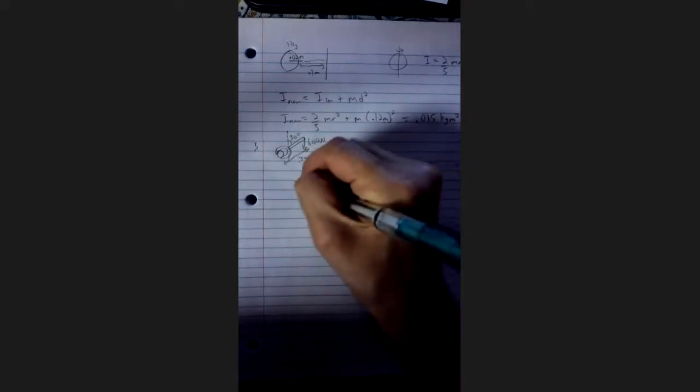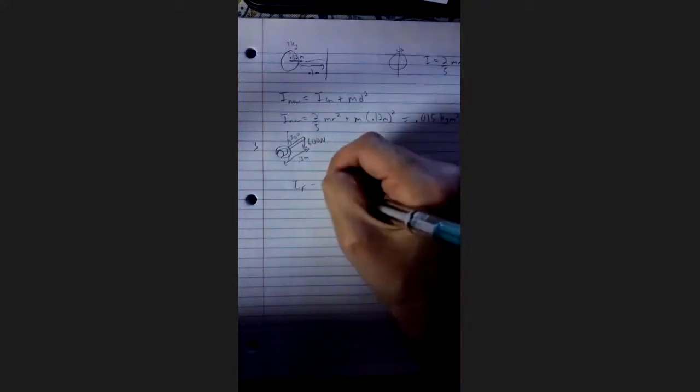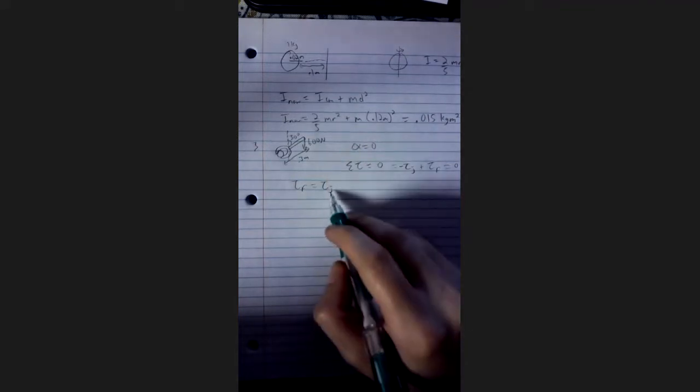These things have to be equal to 0. So the magnitude of our frictional torque is equal to the magnitude of Jennifer's torque. Okay, so if we find Jennifer's torque, then we also have the magnitude of the frictional torque. All right, so we only have to find Jennifer's torque.